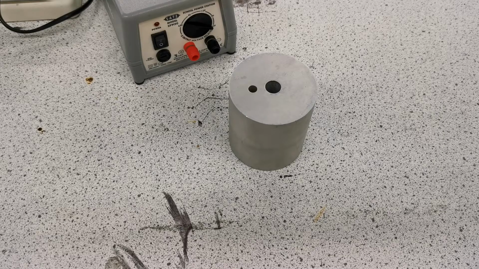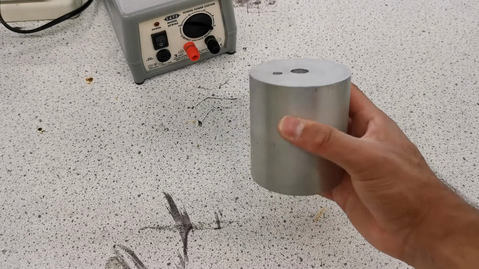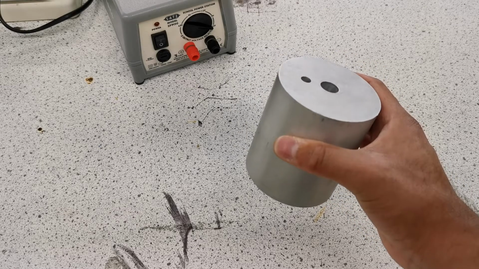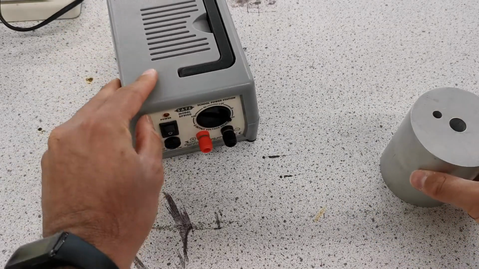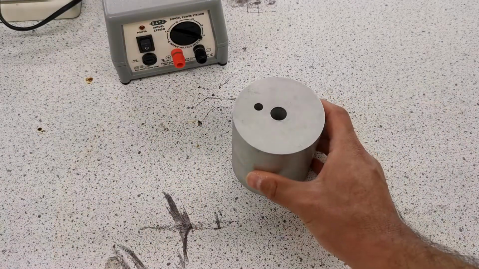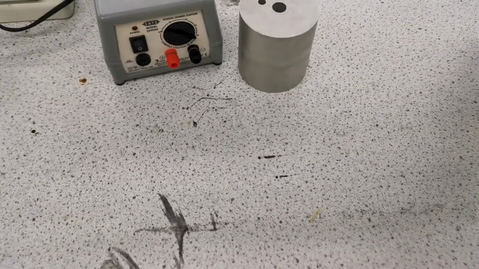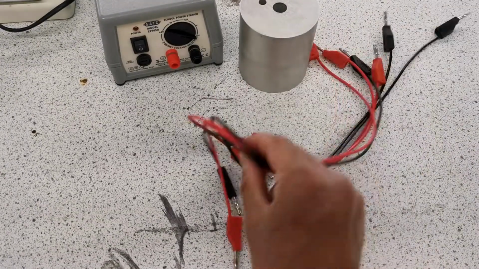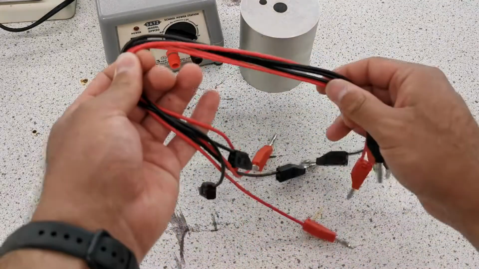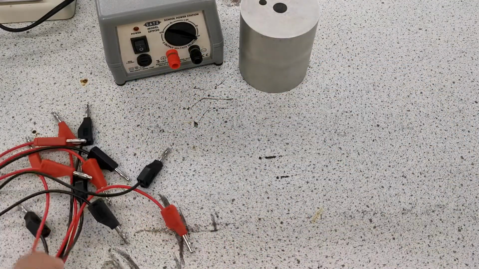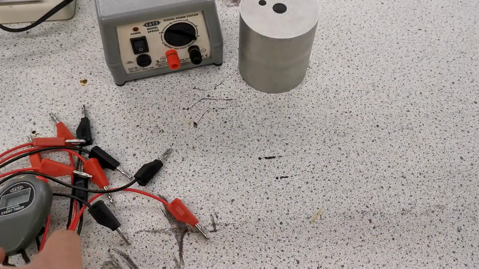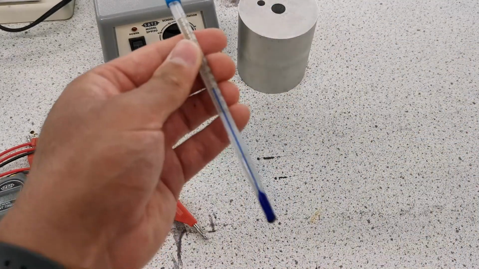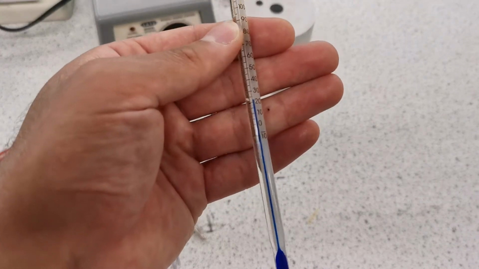So in this video, I'm going to show you how to calculate the specific heat capacity of an object like this aluminium block. So what you're going to need to do this is a power pack, the aluminium block. You're going to need some wires to join up the circuit, a stopwatch to record the time, a thermometer to measure the temperature in degrees Celsius.